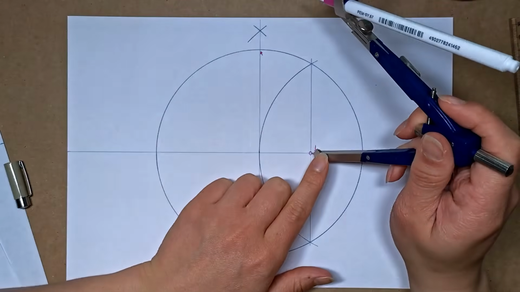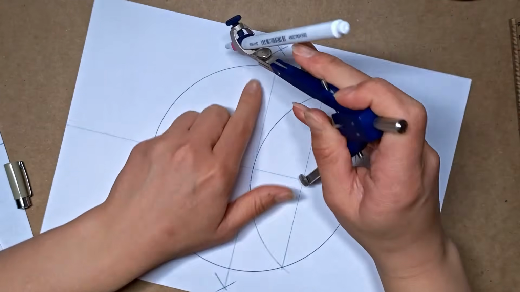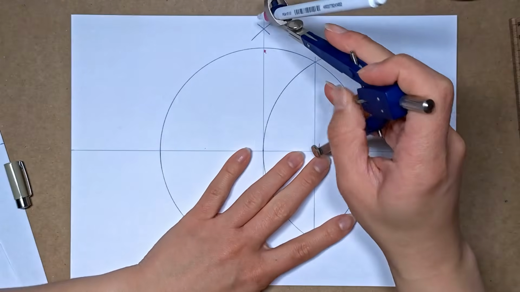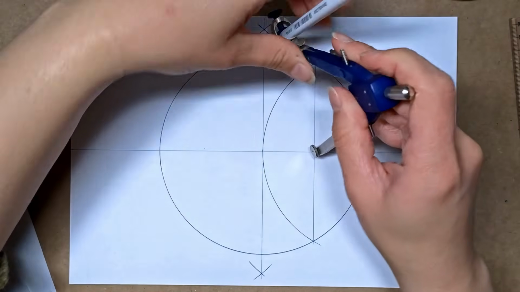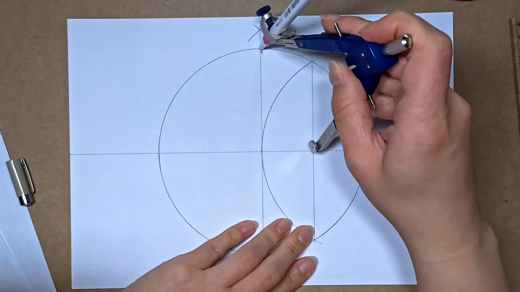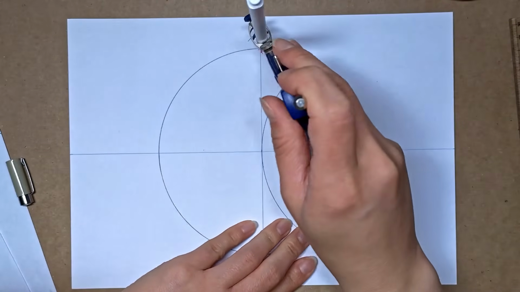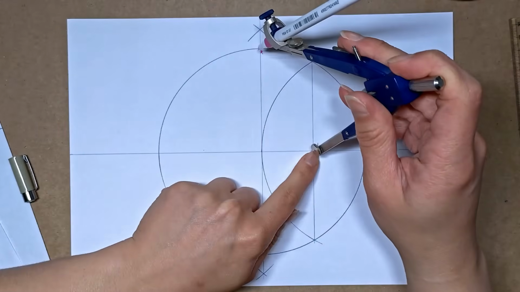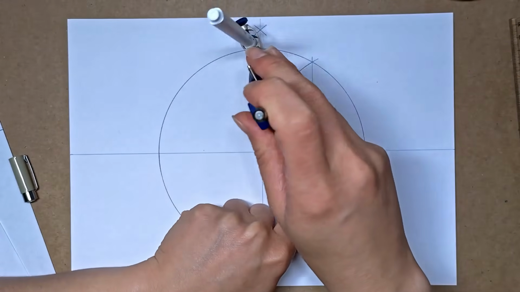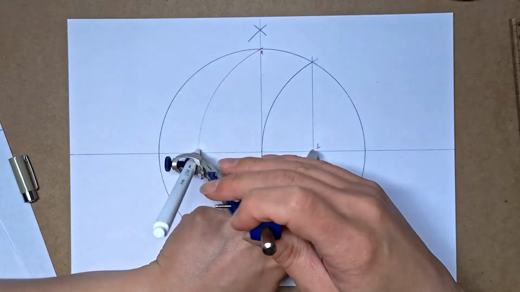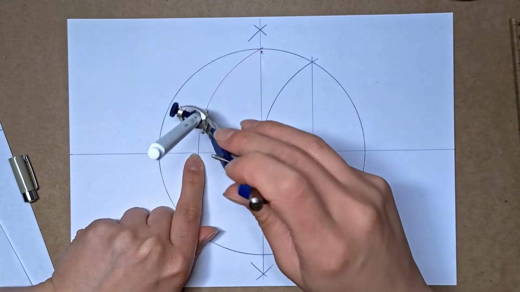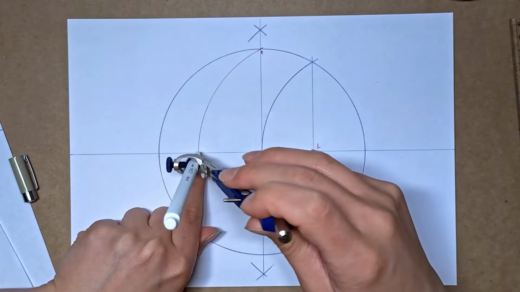So compass point here, and I adjust my radius to the north point here, and I'm going to bring this measure, so from the center to here, my radius, I keep the compass here, and I will bring this arc down on the horizontal line. So I'm looking for the intersection between this arc and the horizontal line here, okay?